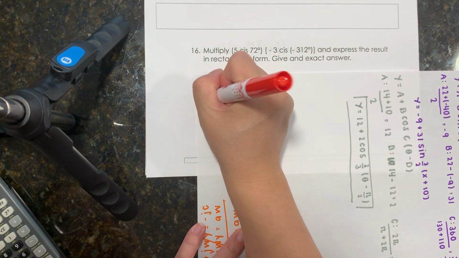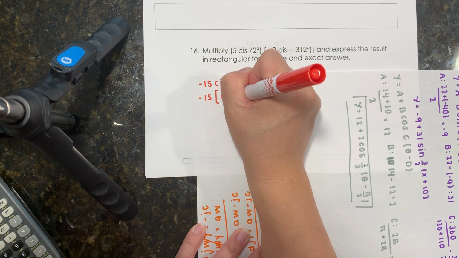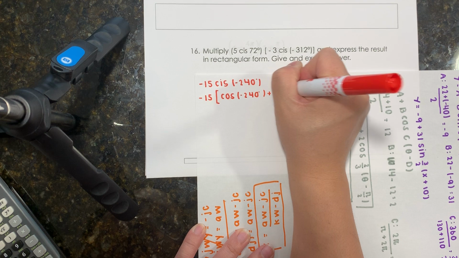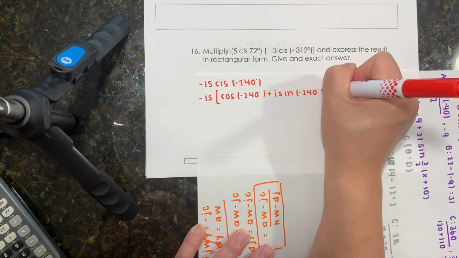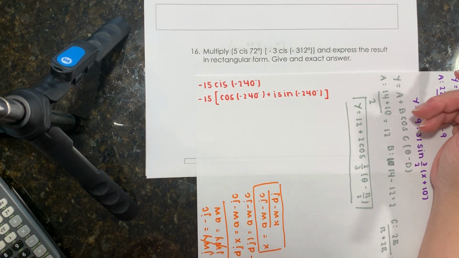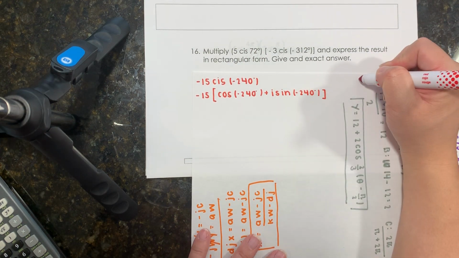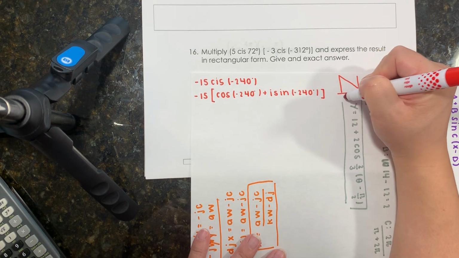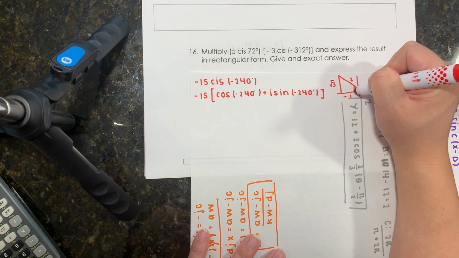So that would be -15 times cosine of -240 plus i sine of -240. -240 is going to be in quadrant 2 with a 60-degree angle. So adjacent would be -1, opposite √3, hypotenuse 2.